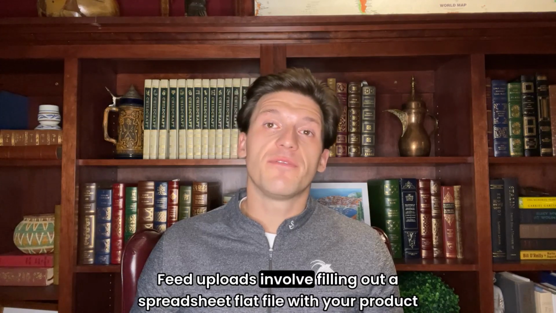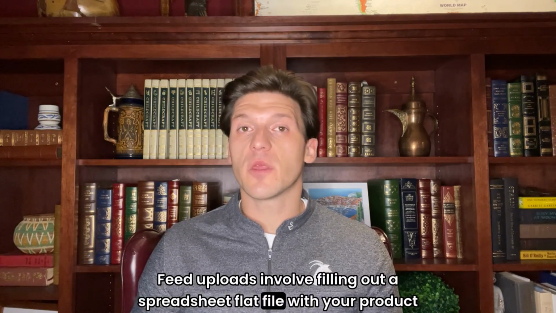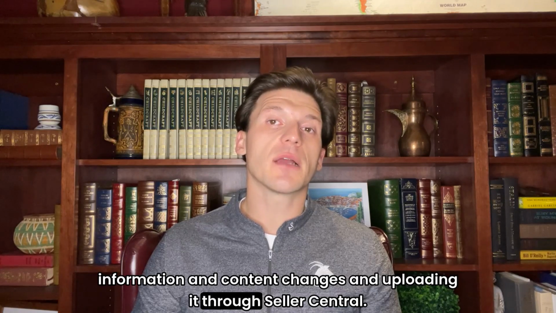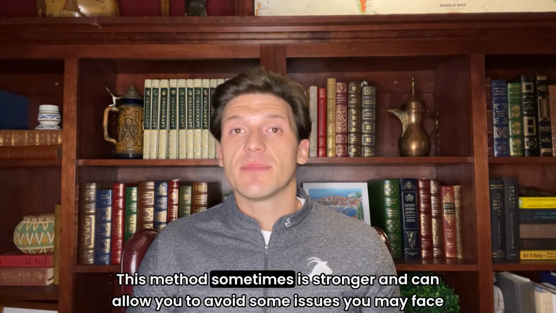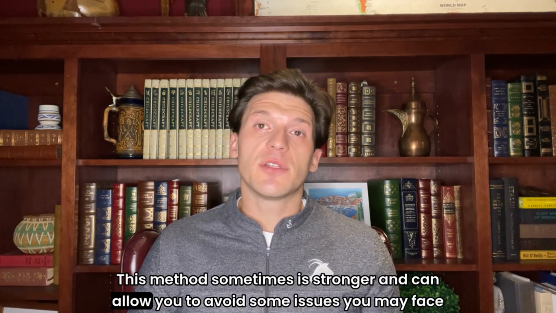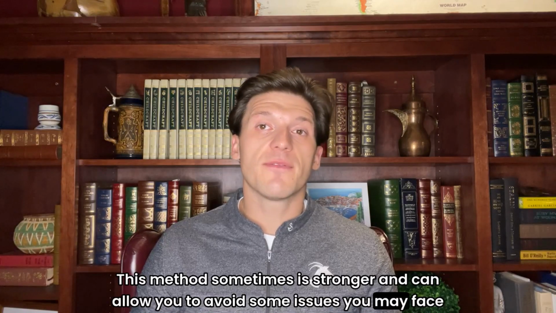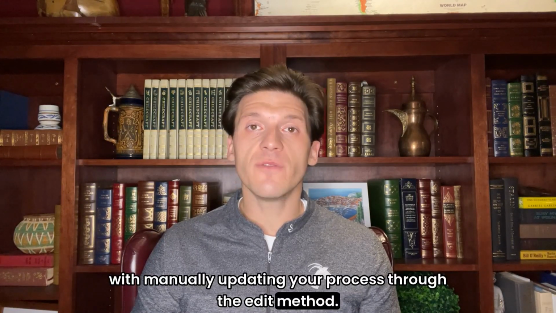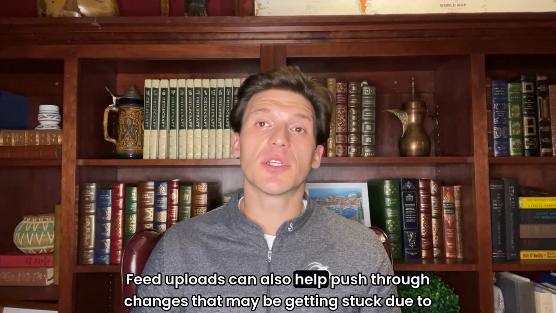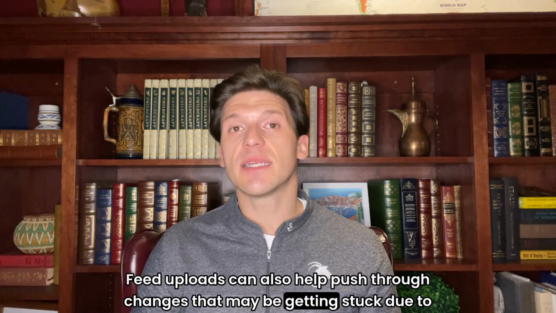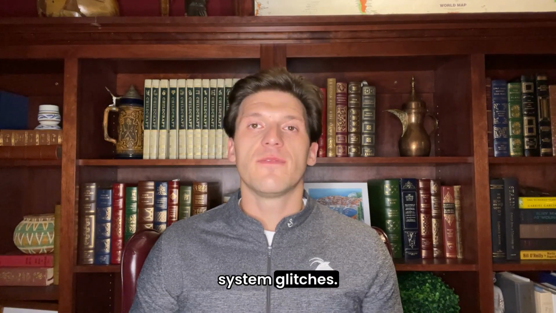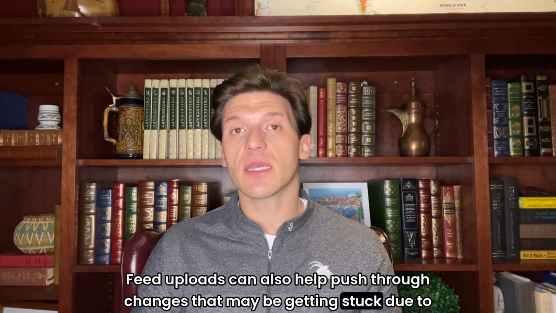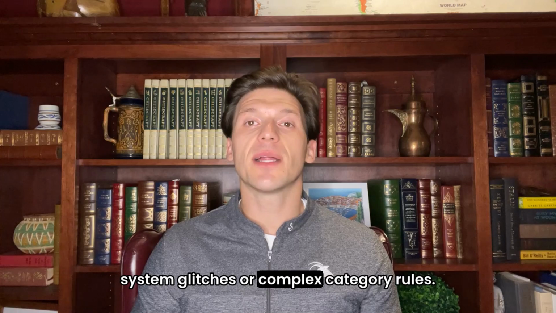Feed uploads involve filling out a spreadsheet flat file with your product information and content changes and uploading it through Seller Central. This method sometimes is stronger and can allow you to avoid some issues you may face with manually updating through the edit method. Feed uploads can also help push through changes that may be getting stuck due to system glitches or complex category rules.